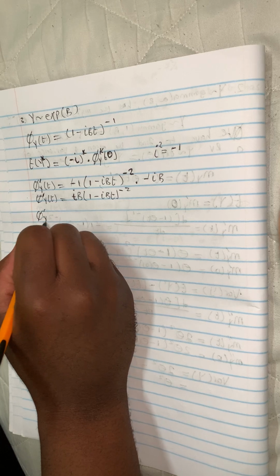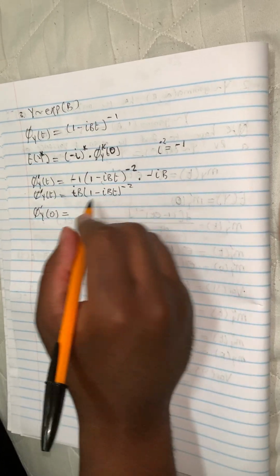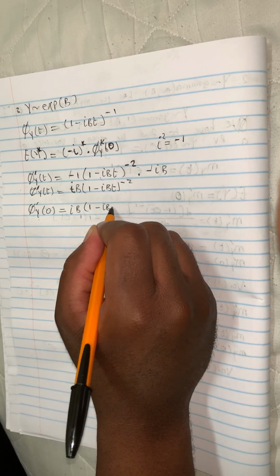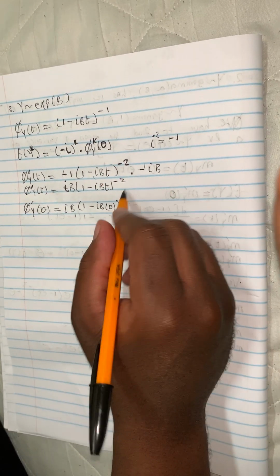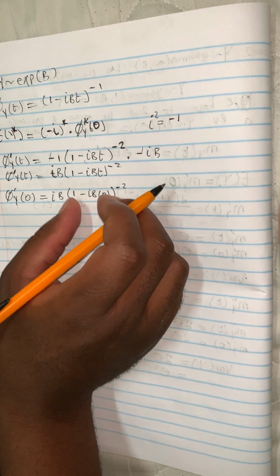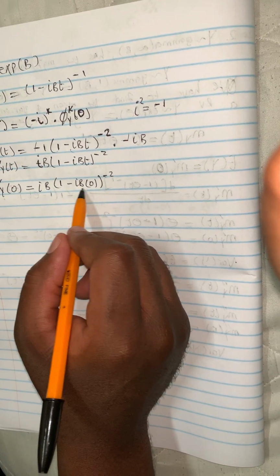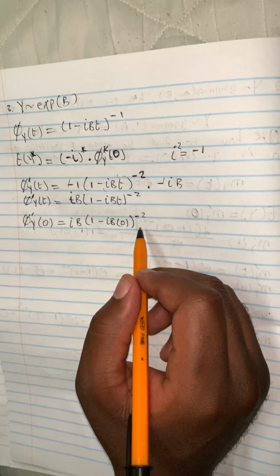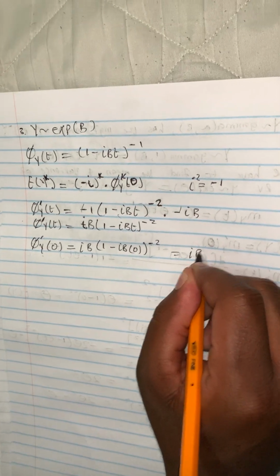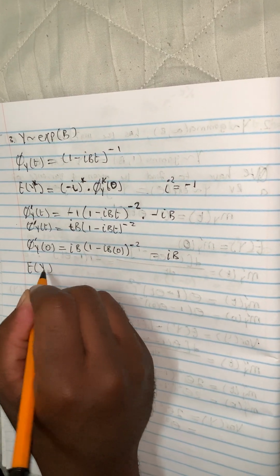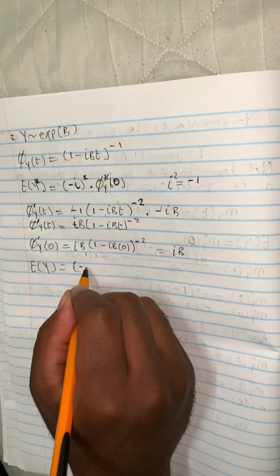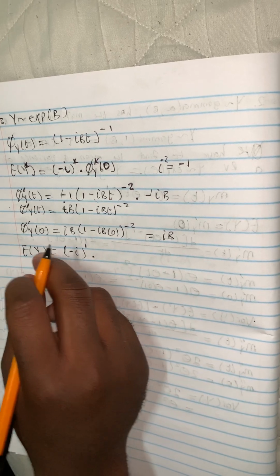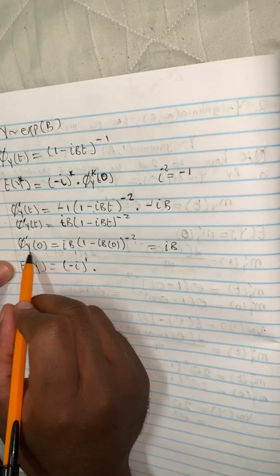Now the first derivative of the characteristic function evaluated at 0, we have iβ times (1 - iβ·0)^(-2). We know that this will be equal to 1 because the inside evaluates to 1 minus 0, which is 1, and 1 raised to any exponent is 1. So this will be equal to iβ. Now E[Y], which is the mean, we use this equation: negative i raised to the exponent of 1 multiplied by the first derivative of our characteristic function evaluated at 0.